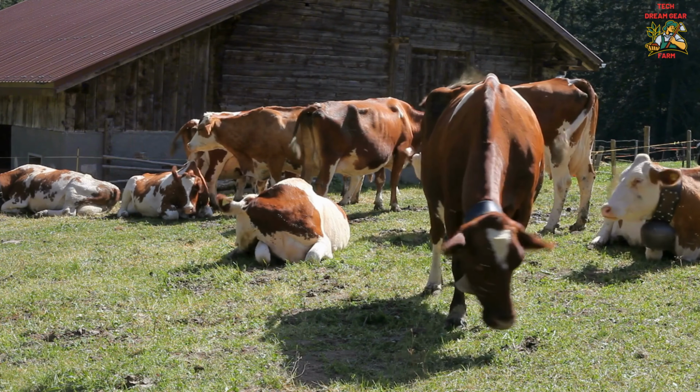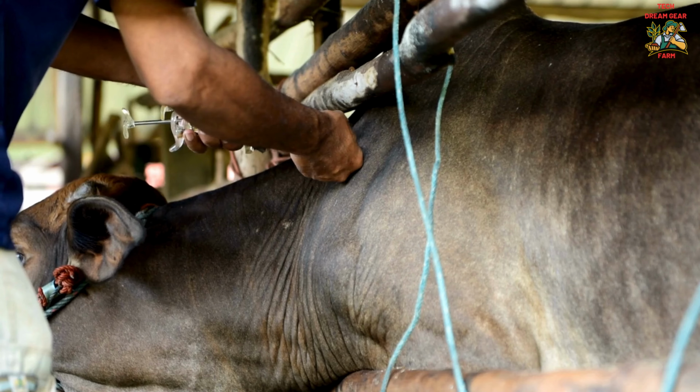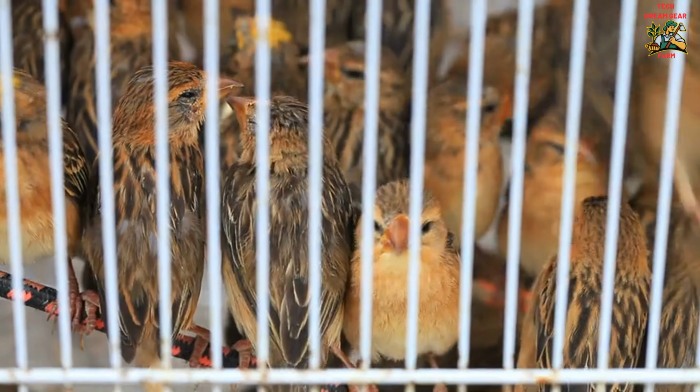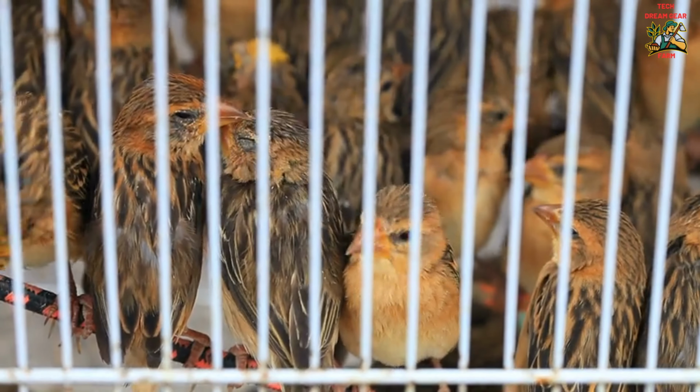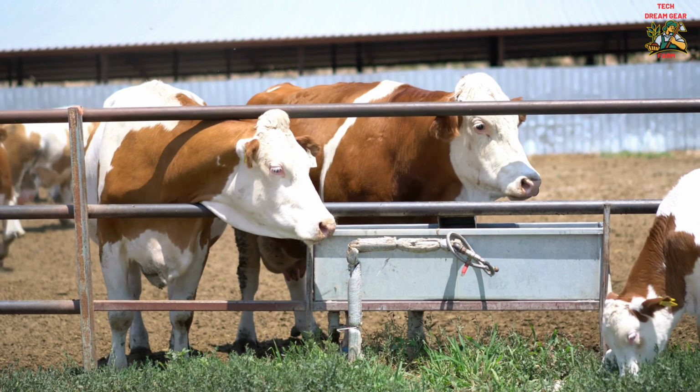Surveillance and reporting. Regularly monitor your animals for symptoms of FMD and report any suspected cases immediately to local agricultural authorities. Early detection and reporting are key to controlling outbreaks and preventing widespread disease.